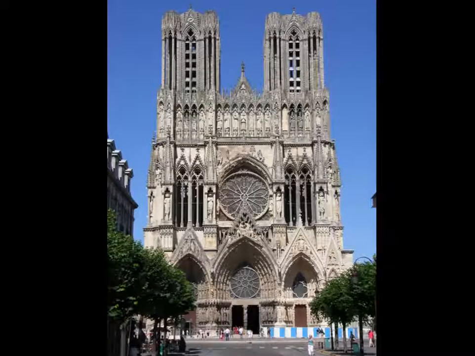Now, the final church we'll look at is the Reims Cathedral, and this is, again, in France. It is the coronation church for the French kings. Again, quite beautiful. In 1233, though, construction was halted due to civil unrest because of the amount of taxes, and that's how the building of these churches was being funded.